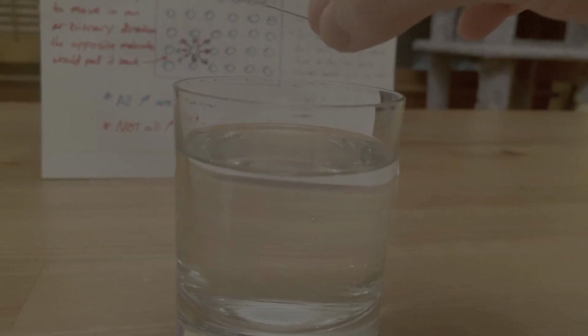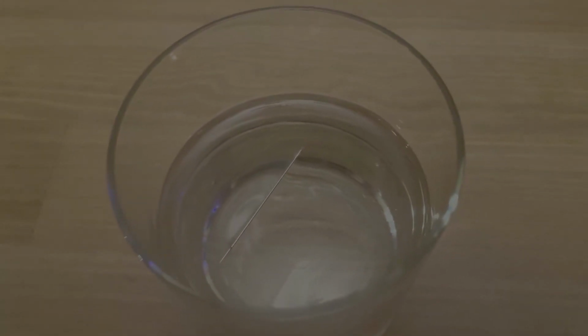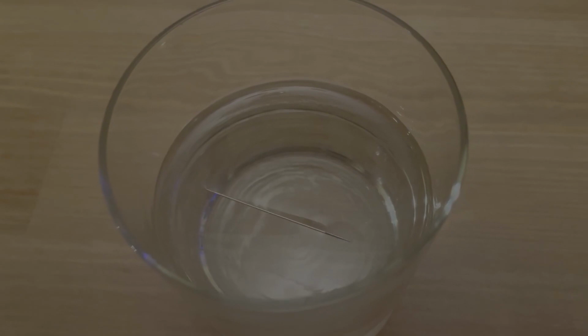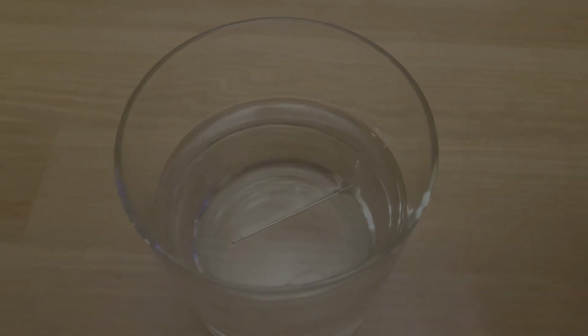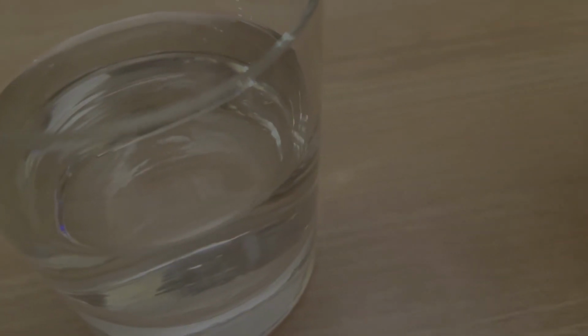And so to demonstrate this, we have a needle, and we can get it very close, and boom, there we go. So as we can see the surface tension, you can kind of see the water bending under the weight of the needle, but it is able to float on there, and then as soon as we apply any more force, we'll watch it sink.